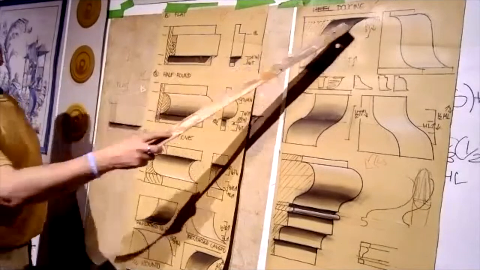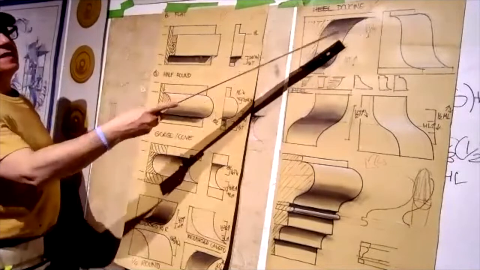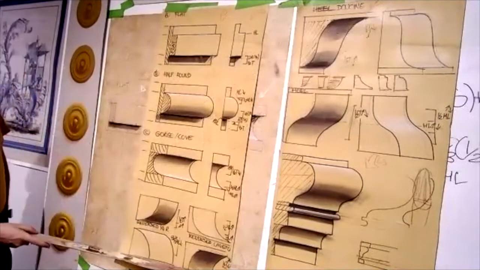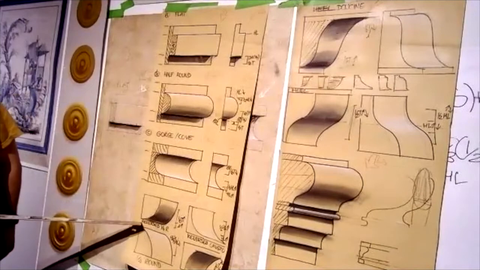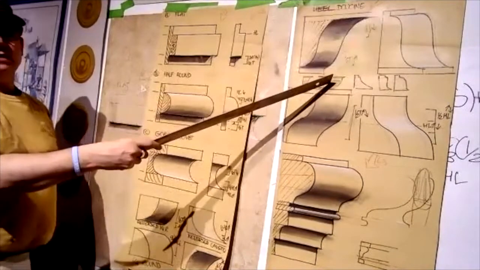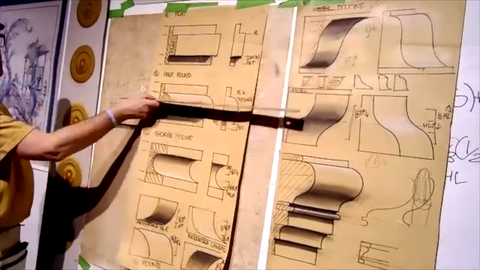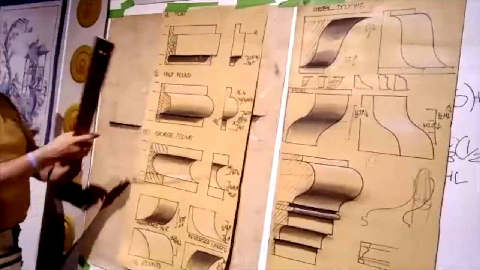Look at this shape. If you cut it in half, the upper part is the cavetto, the bottom part is the reversed quarter. You put them together, and you have this shape. That comes from taking the top of this and the bottom of that.